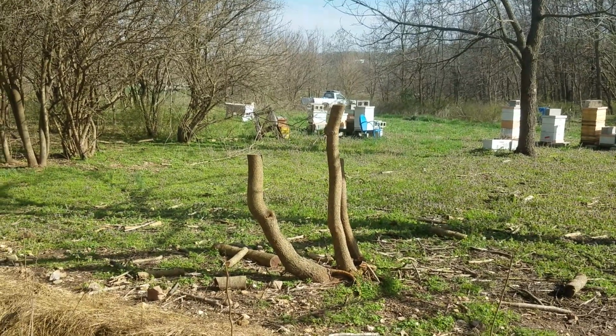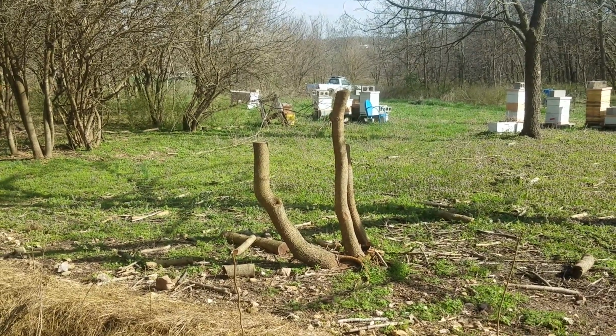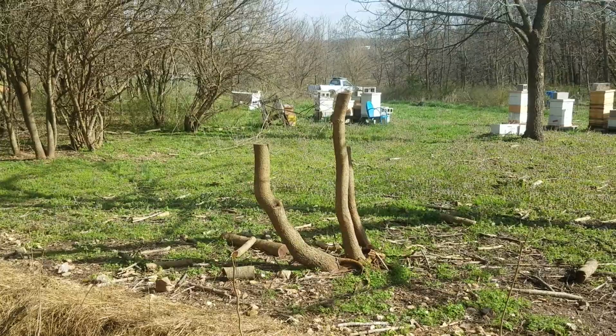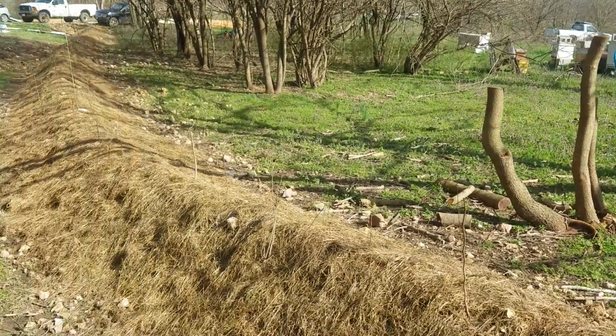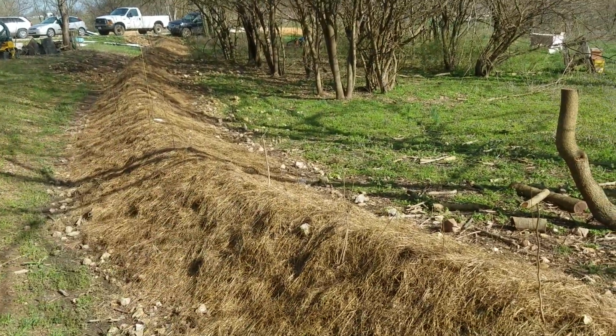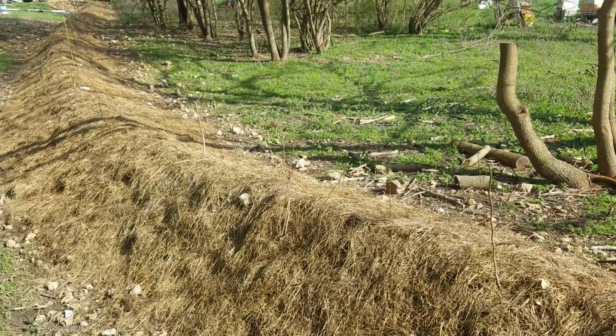I just cut the top off. I guess this is called pollarding. When you coppice, you cut it off at ground level. I did that to help get sun on the swale mound, to help the trees start growing.